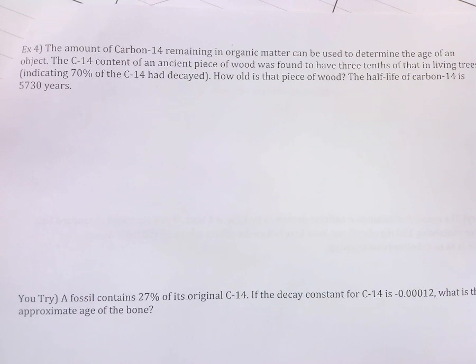What is that called? I forget. Carbon-14, an isotope. The half-life. Carbon dating. Radioactive element. Yes, carbon dating. Oh, this is like carbon dating.